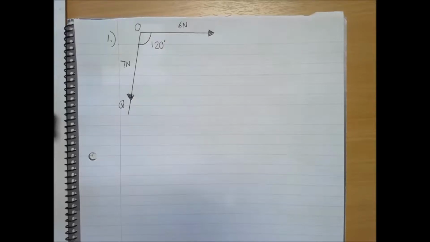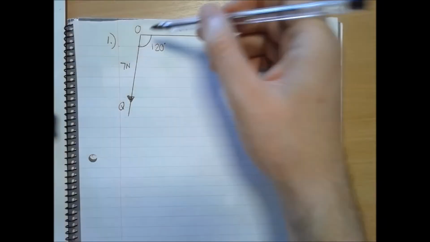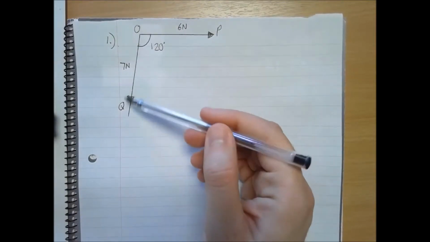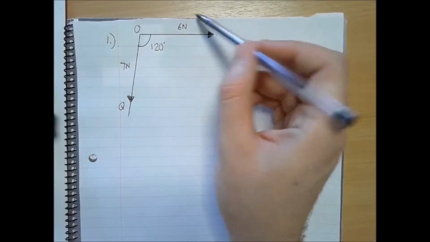Homework 14, question 1. So we've got this diagram here, as you can see, which is what's given to you in figure 1. We've got two forces, which are P and Q. They act on a particle at point O. Force P has a magnitude of 6 newtons, force Q has a magnitude of 7 newtons. And the angle between the line of action of P and the line of action of Q is 120 degrees, as we can see.